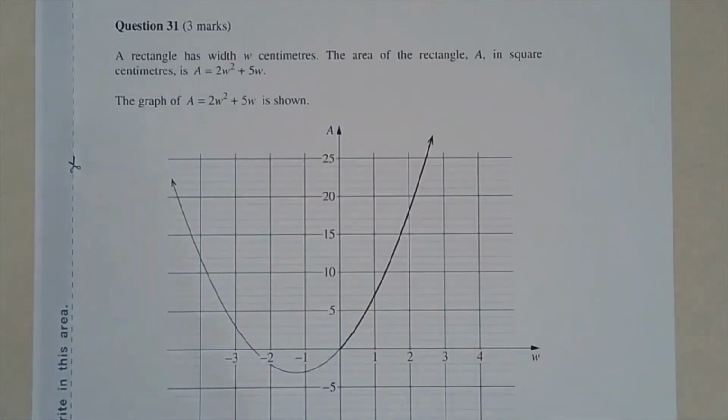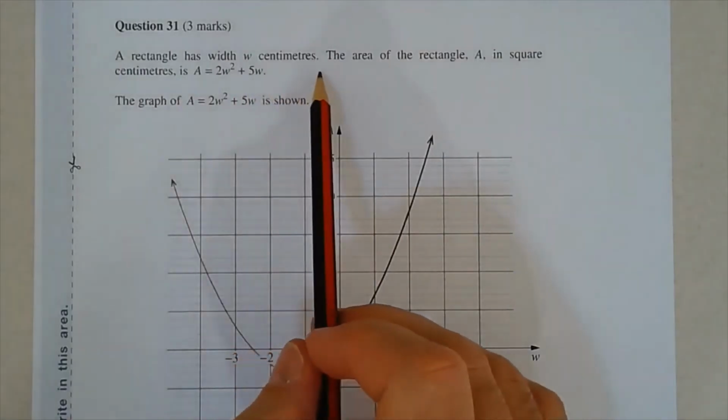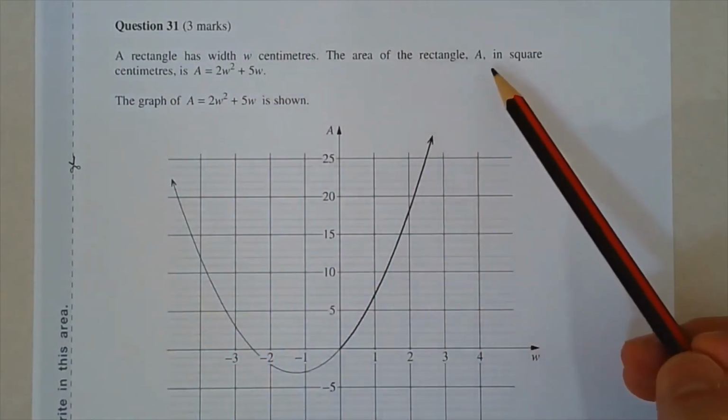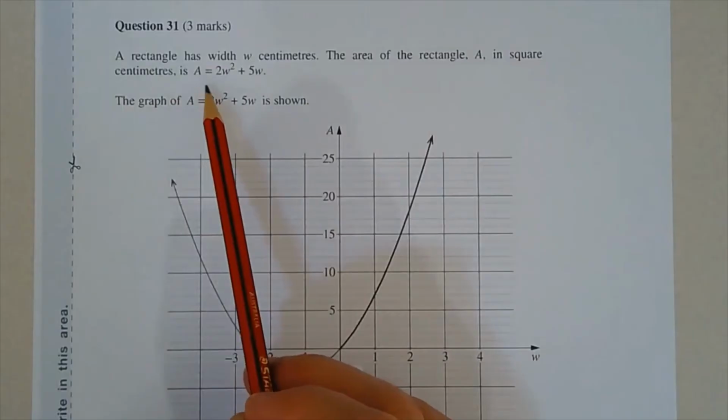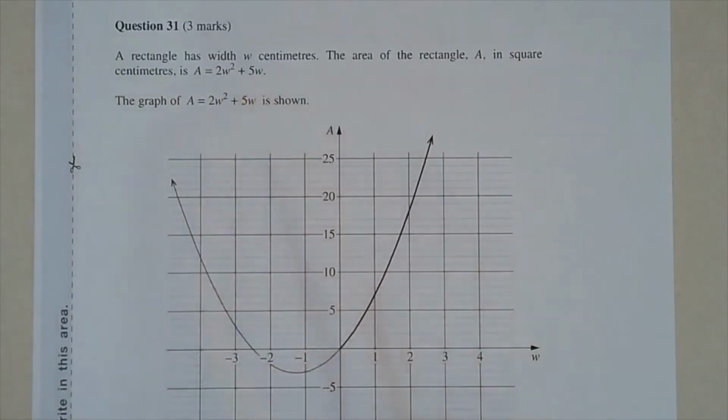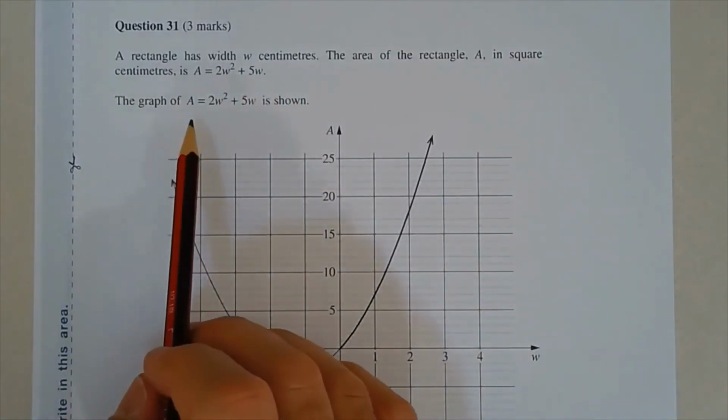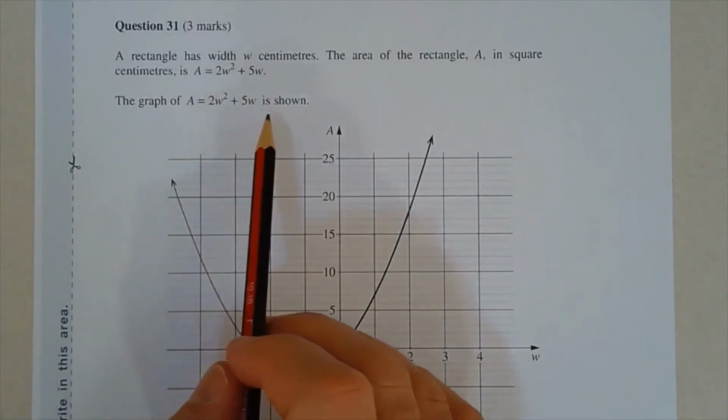Question 31. A rectangle has width W centimeters. The area of the rectangle A in square centimeters is A equals 2W squared plus 5W. The graph of A equals 2W squared plus 5W is shown.